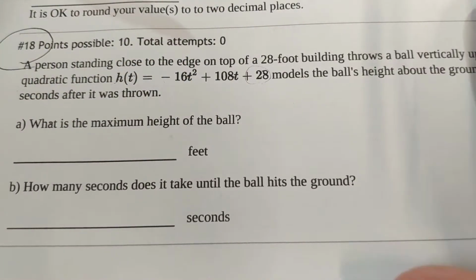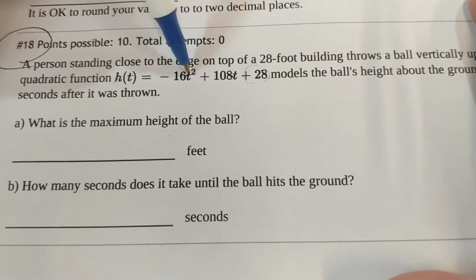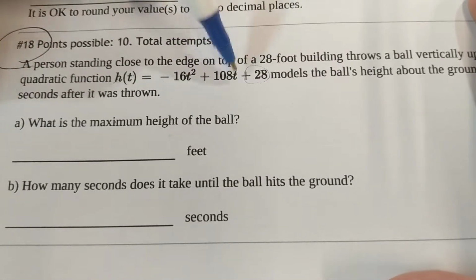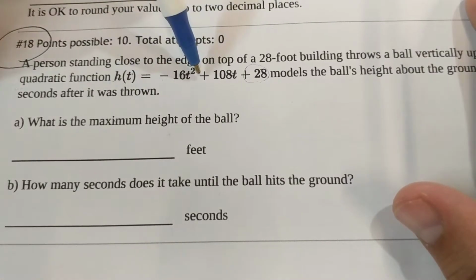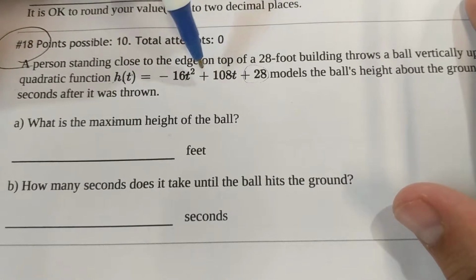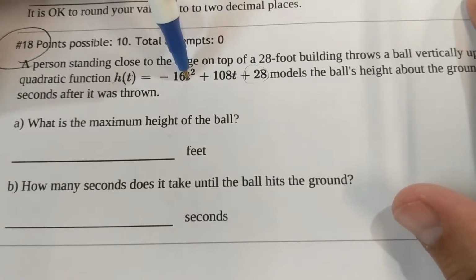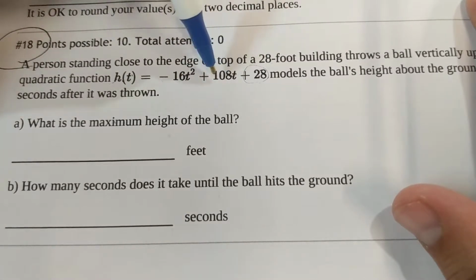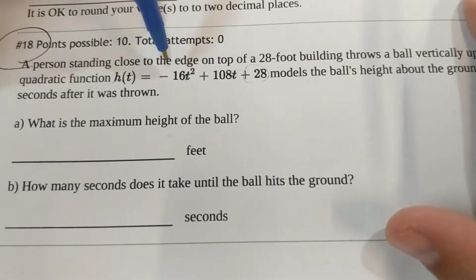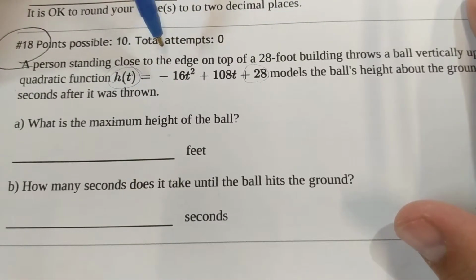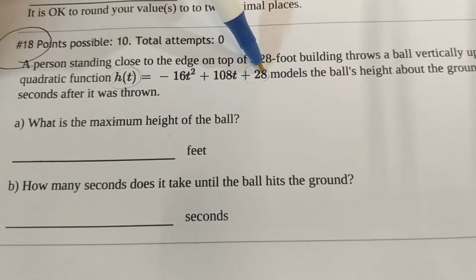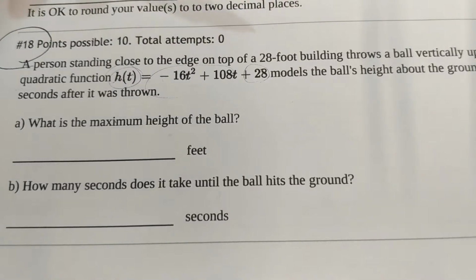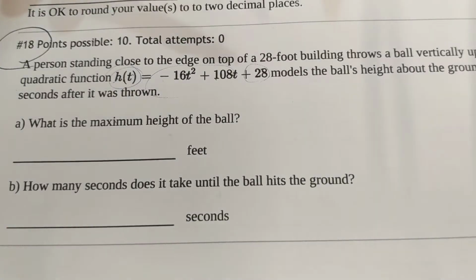Maximum height of the ball, they're asking for. They're saying essentially, guys, remember, if I plug in different numbers for the amount of time that this thing is thrown in the air, then I'll get different heights out of it. I plug in times, I get heights out. If I plugged in 1 second, I'd do 1 squared and 108 times 1, and what I would get out is a height, meaning after 1 second, how high up is this thing? It started at 28 feet up, plus however much height we gain when we throw this thing at 108 feet per second. That's what it means.